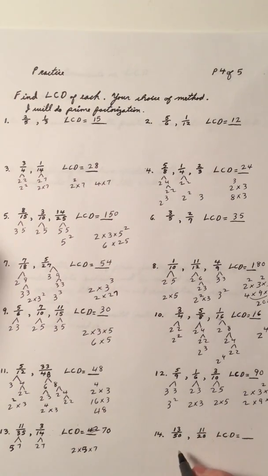So check your work. 50 and 20. 50 is 2 times 25, which is 5 times 5, which is 2 times 5 squared. 20 is 2 times 10, which is 2 times 5, which is 2 squared times 5. I have a 2 and a 5. And 2 has a highest power of 2.